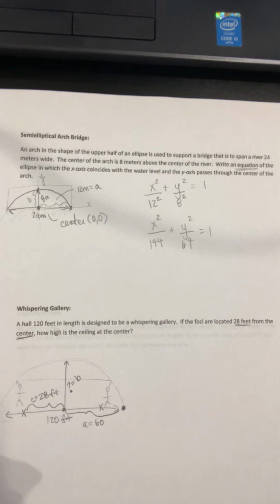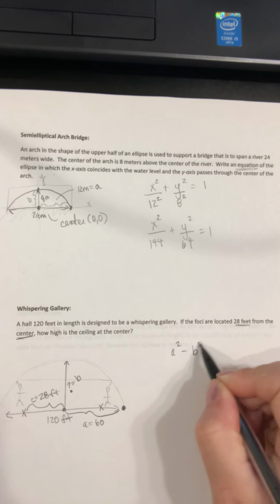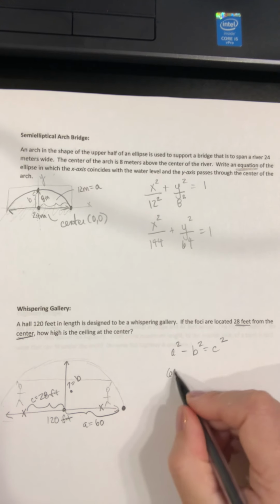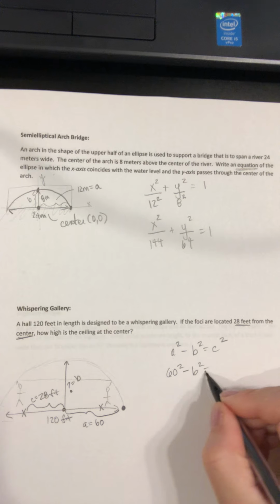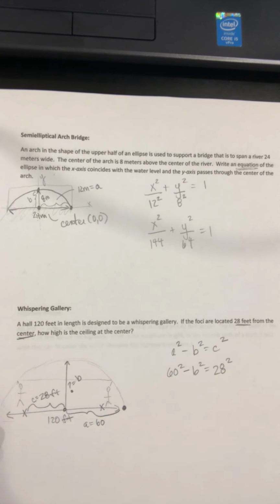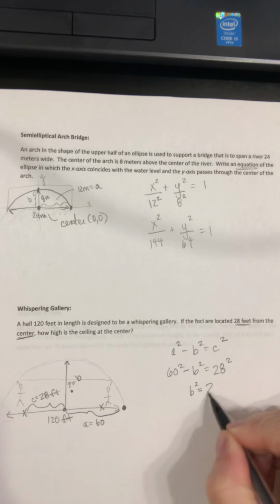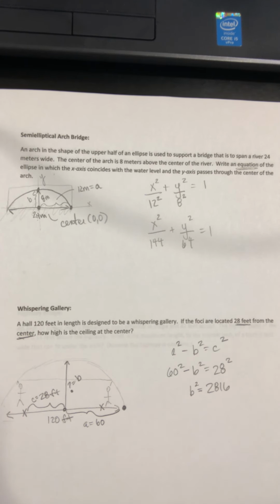So therefore, if I think back, when I'm trying to find A, B, or C in an ellipse, that's going to be A squared minus B squared equals C squared, okay? So therefore, I'm going to do 60 squared minus B squared equals 28 squared, right? So then 28 squared minus 60 squared, right? If I bring this guy over, B squared equals 2816, right? If I subtract that 60 squared over, then I square root that.